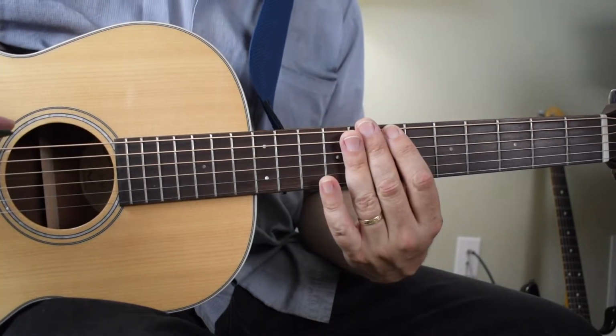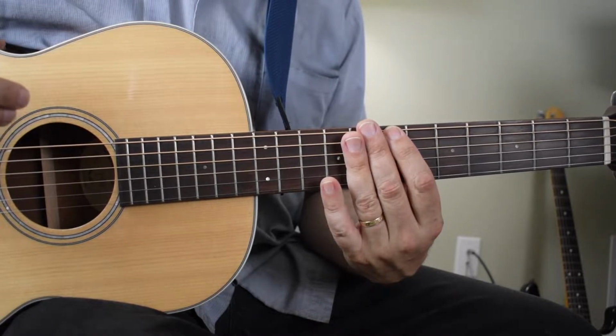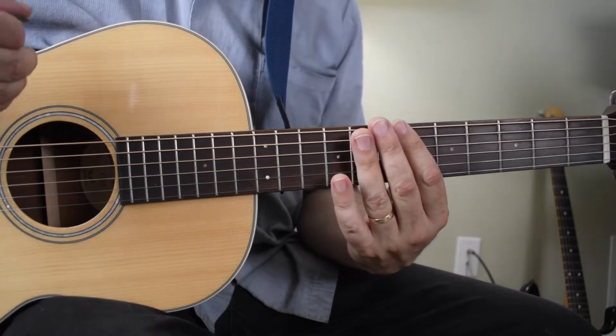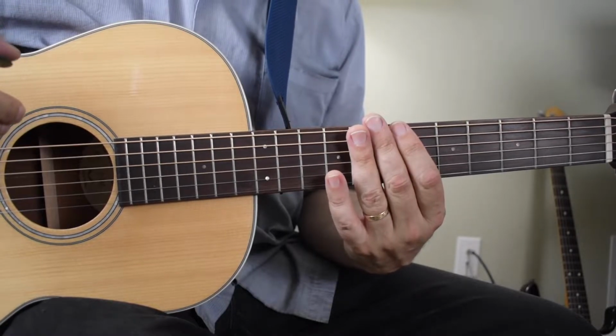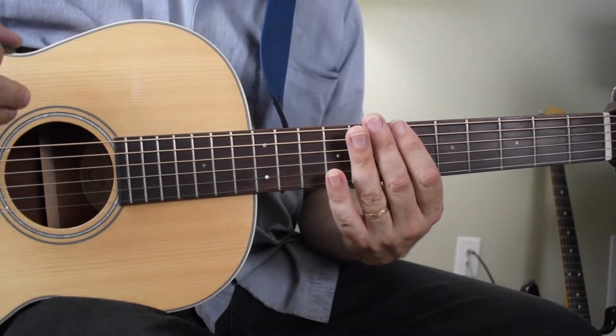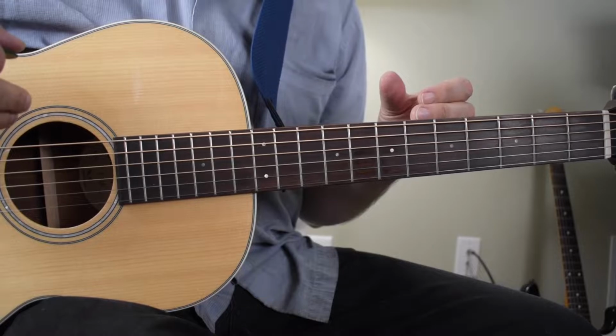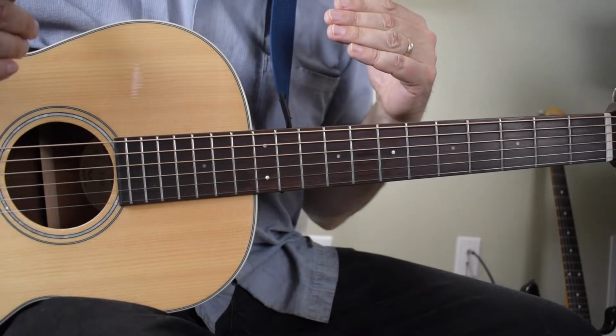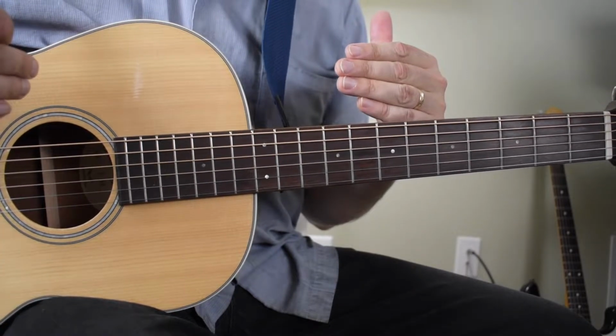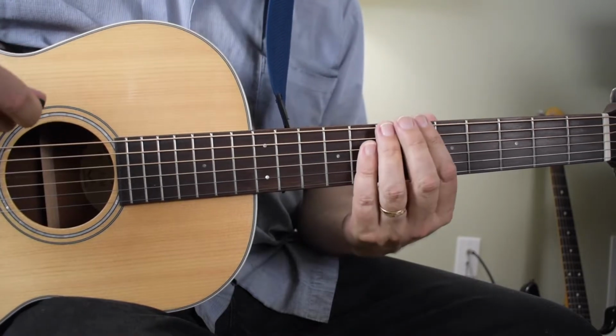And what I mean by that is that the root and the octave and the fifth are kind of the building blocks for things like chord progressions and very, very stripped down chords, which I'll demonstrate in just a second.